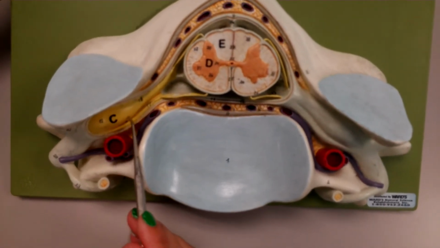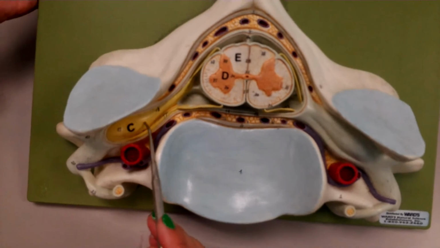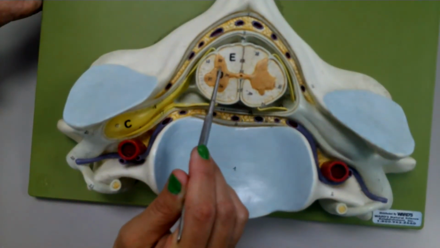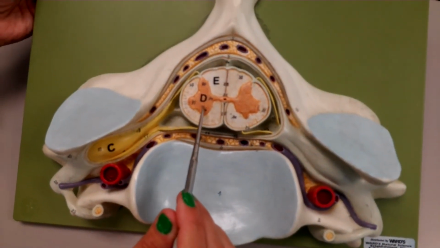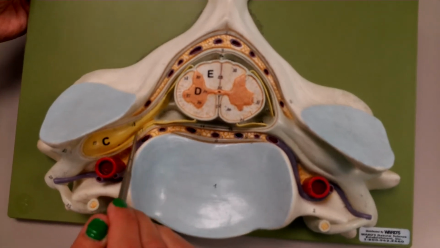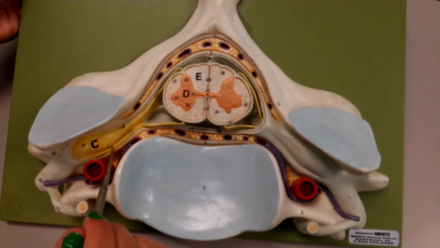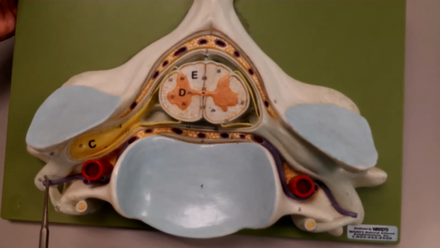This is the posterior root ganglion that contains all of our sensory ganglion. It runs through the sensory nerve here to the posterior horn of the spinal cord. The anterior horn of the spinal cord is where we see the motor rootlets coming off, leading into the motor root here. The motor and sensory roots both come together and leave as the spinal nerve.